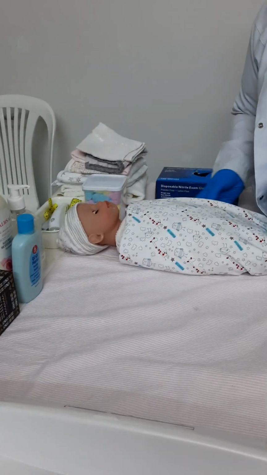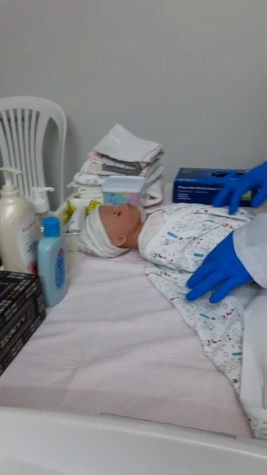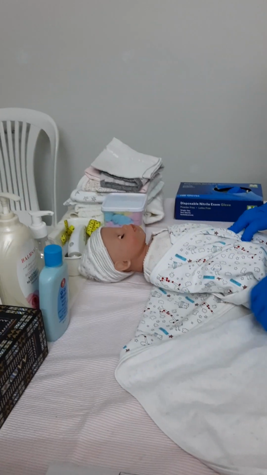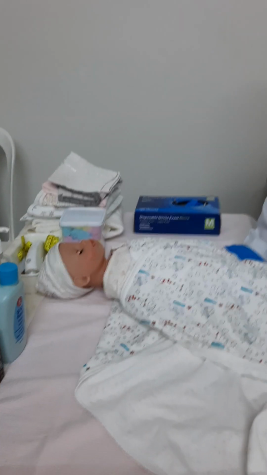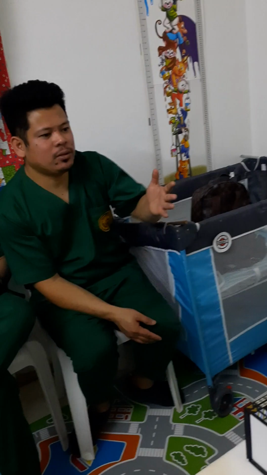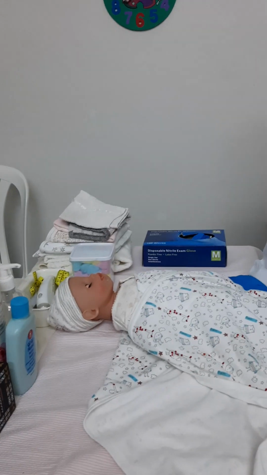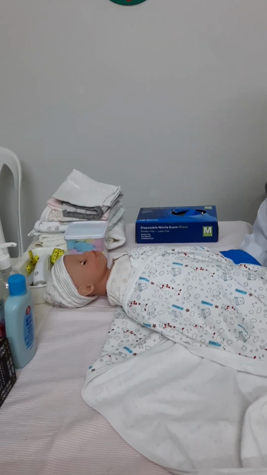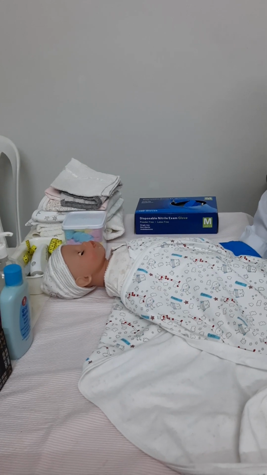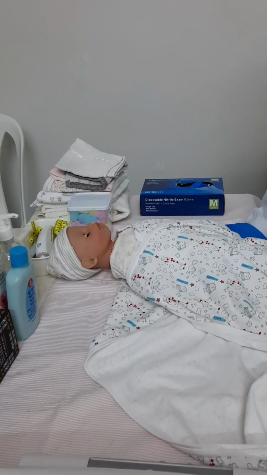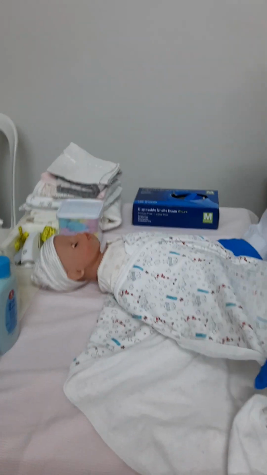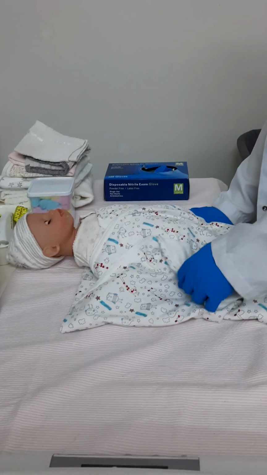Now, for infant care, is it the complete vital signs that we do? No, only the temperature, without the pain scale.